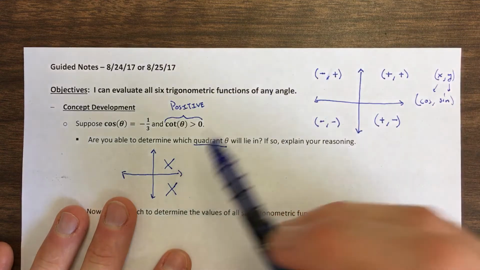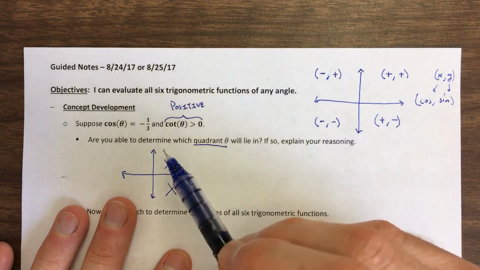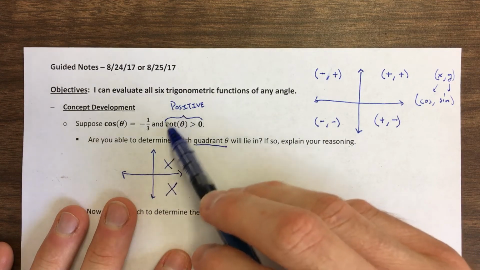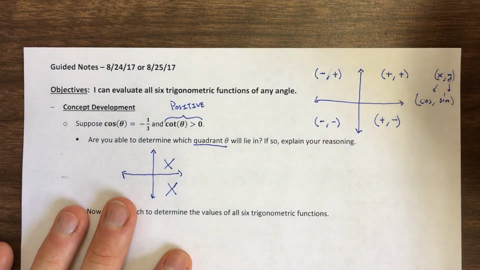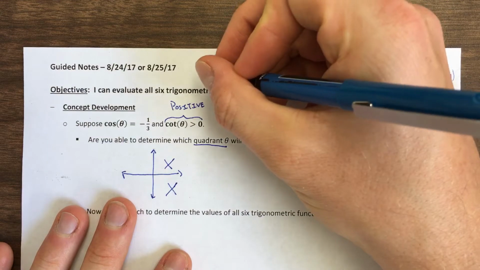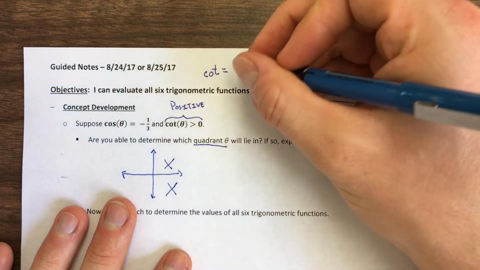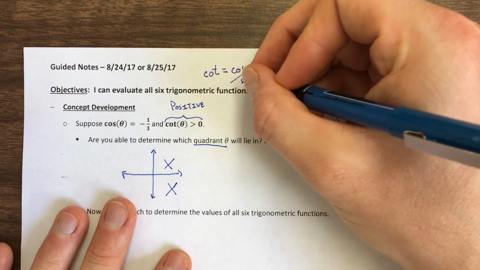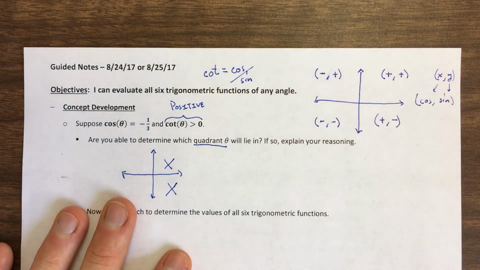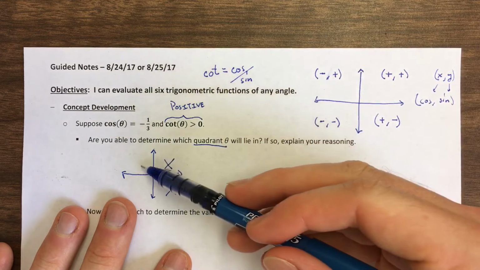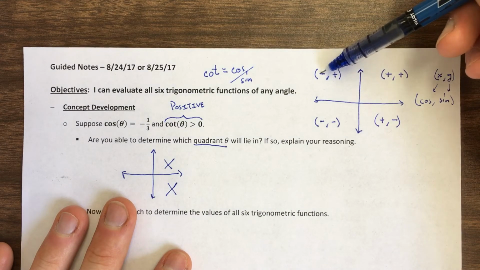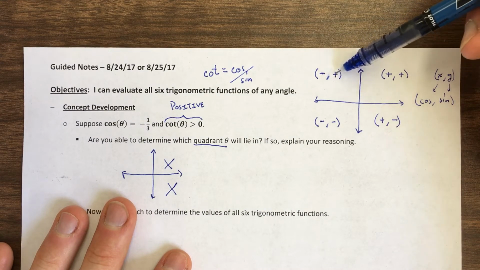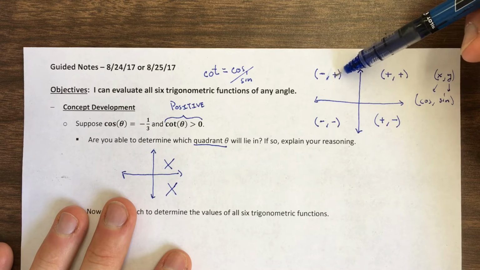Now, we want to know which quadrant of these 2 using cotangent being positive. Well, if you'll remember, we said that cotangent is cosine divided by sine. And so if we're looking at these 2 quadrants, if I look in this quadrant, cosine is always going to be negative and sine is always going to be positive.